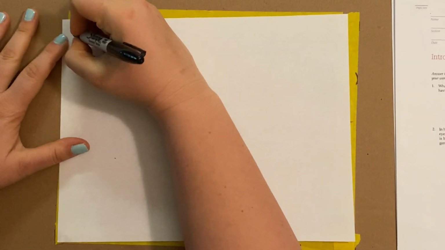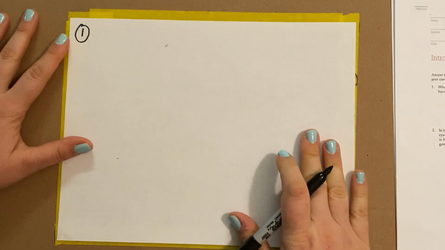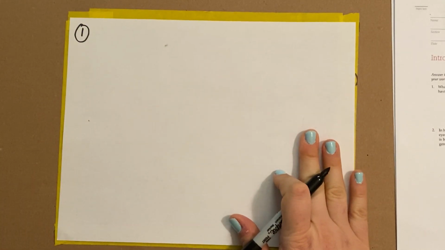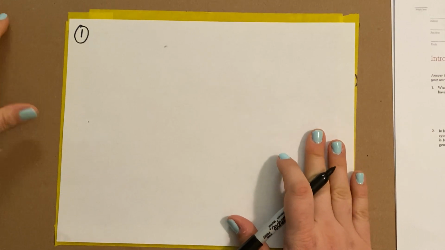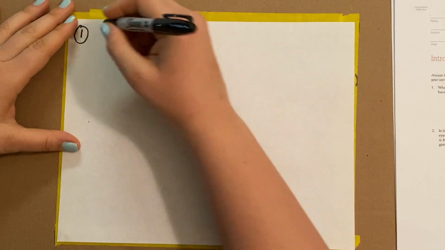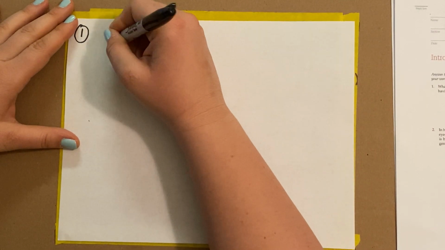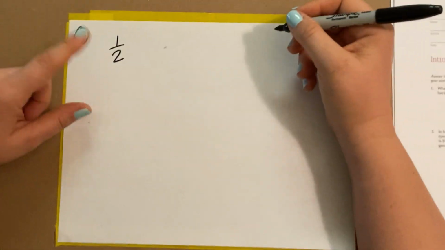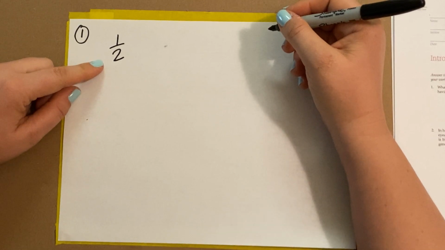Okay, so we're gonna go through how to do the problems for the Mendelian genetics. So the first question is asking about what is the probability of having 3 girls in a row in one family? So every time there is a baby being born, there is a 50% chance or a 1/2 chance of it being a boy or a girl, okay?